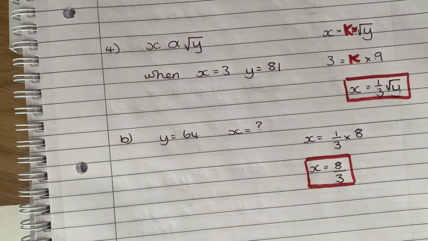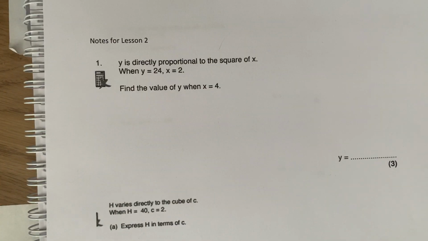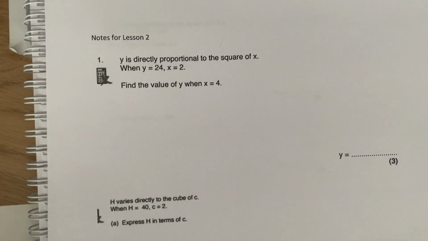Okay, let's have a look now at some exam questions on those. So you can print these out if you want to. I've added them onto the notes for lesson 2, so you've got access to these if you want them as well, to go in your folders.